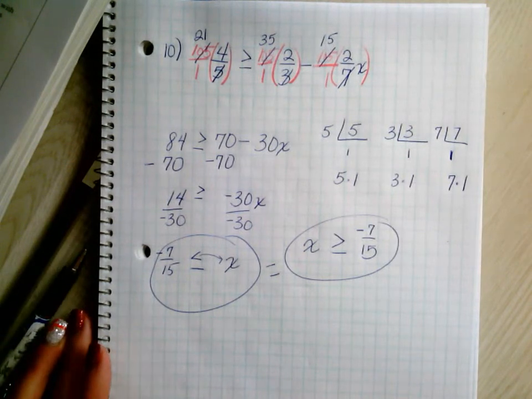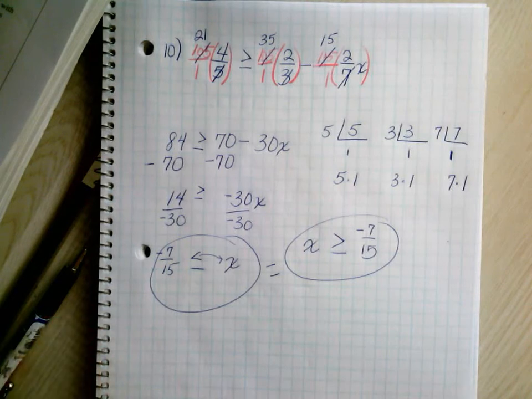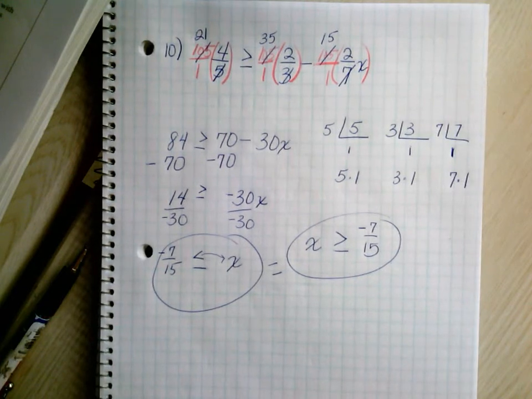Okay. Number 9 was x is greater than 2 and 11/14. Number 11, x is less than 2 and 3/8.